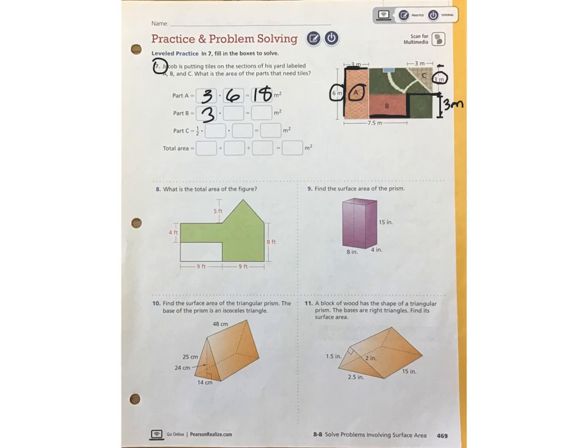So notice in A that we have 3 meters across the top of A, and we also have another 3 meters along triangle C. So the piece that we're missing here is this piece in the middle, okay? And we can get that piece by doing some addition and subtraction.